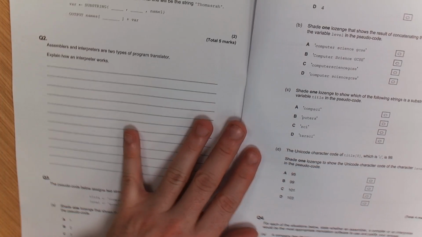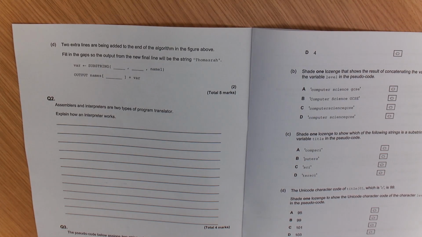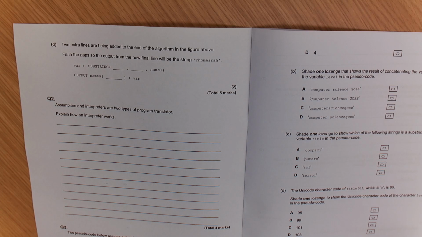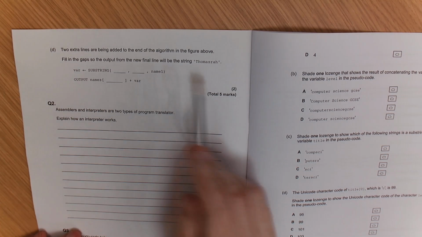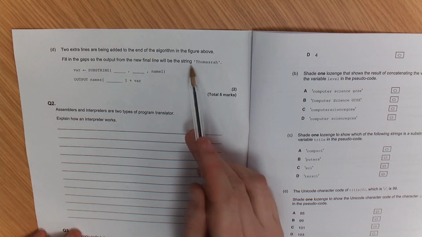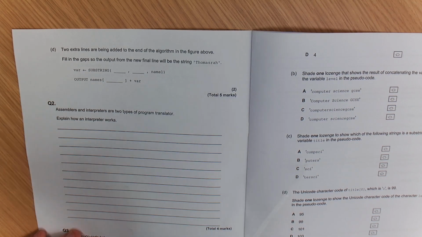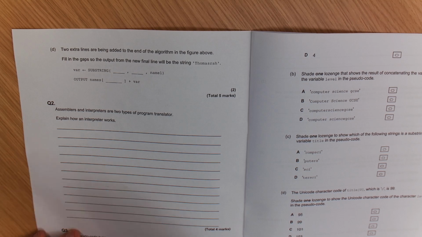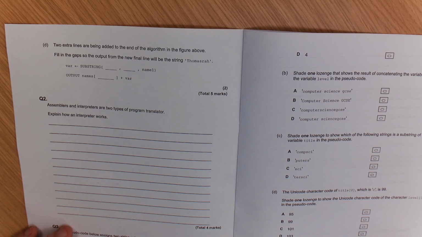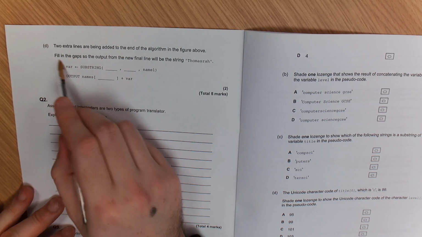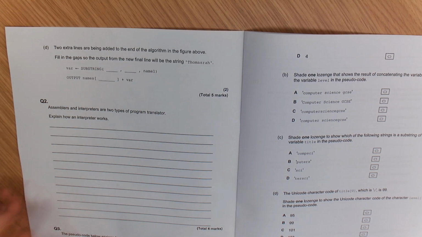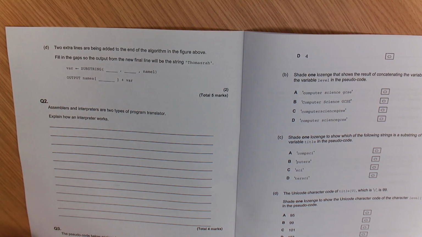Let's go on to D. Alright, it says fill in the gaps. It wants to basically join, alright, it wants to output Thomas Rah. Alright, so what it's doing is it's going to use the 2 parts of that name. So 2 extra lines are added, fill in the gaps, so the output of the new final line is Thomas Rah.